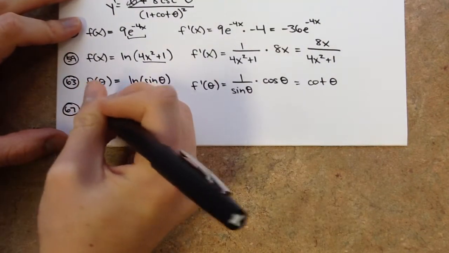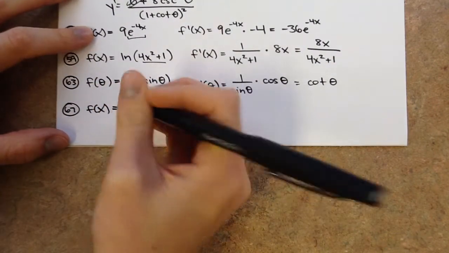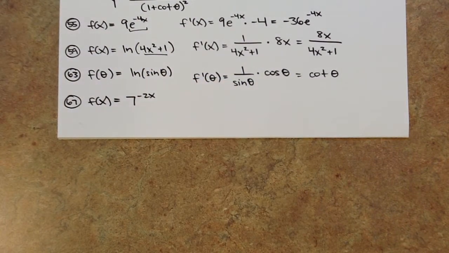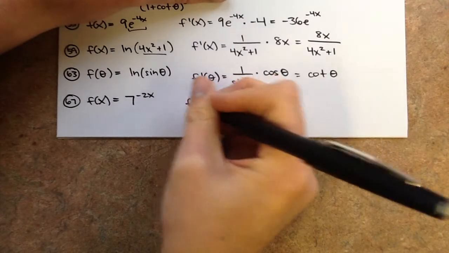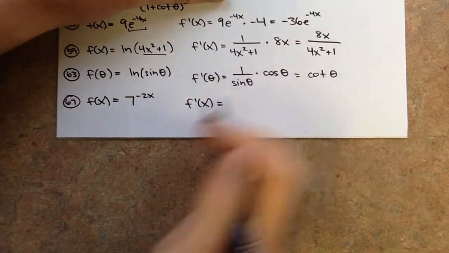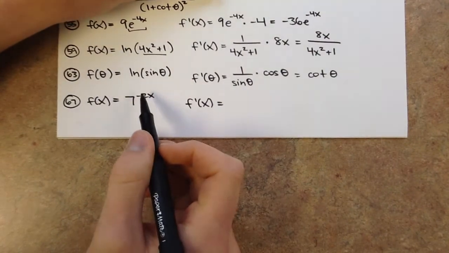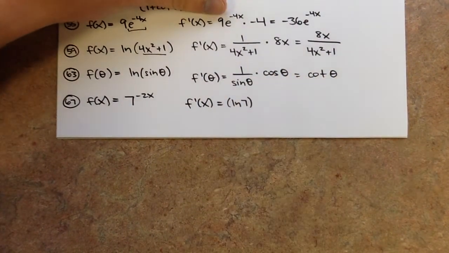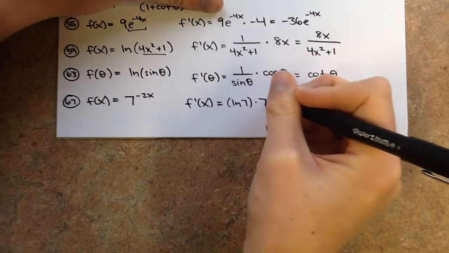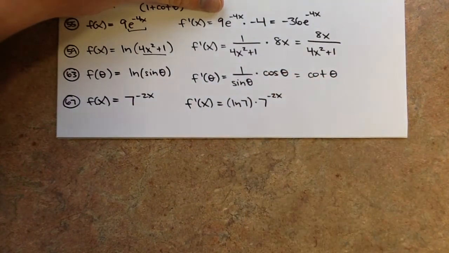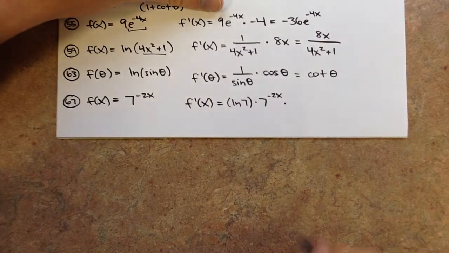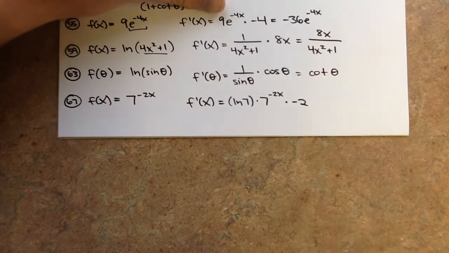67, we're nearing the end here of all of our derivative rules. 7 to the negative 2x. For some reason, we're having a lot of trouble with these exponential ones. So f prime of x, the main function is 7 to a power. That derivative starts with the coefficient of natural log of 7, and then times 7 to the power, but then times the derivative of the nested function. The nested function is negative 2x, its derivative is negative 2.